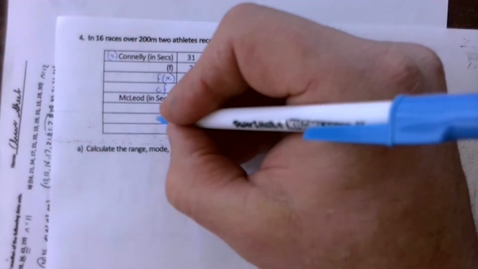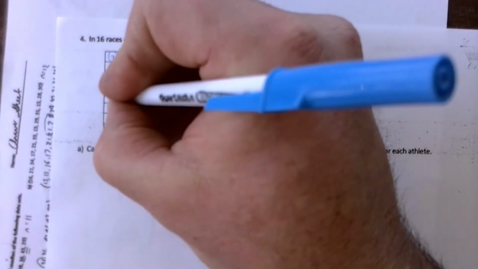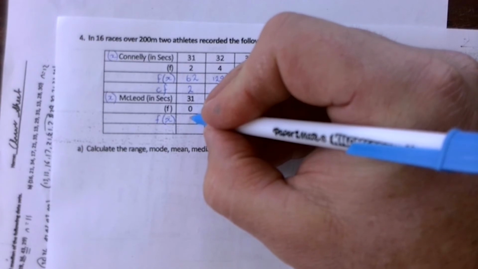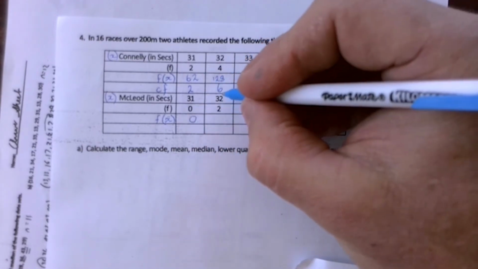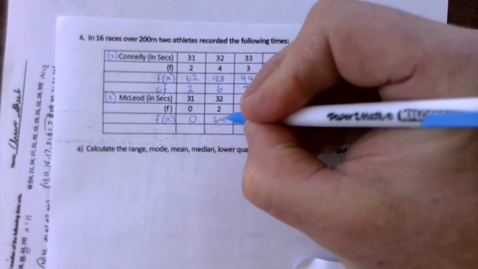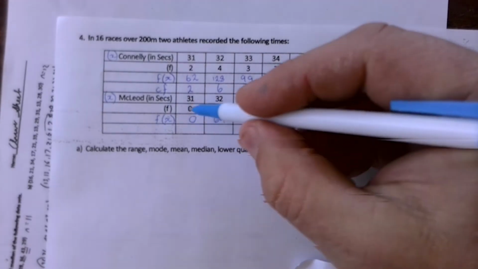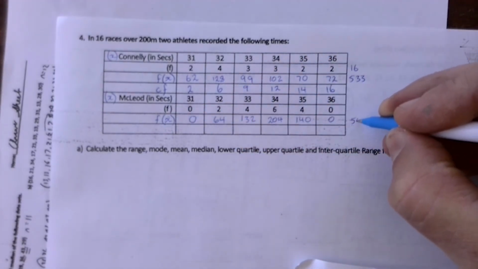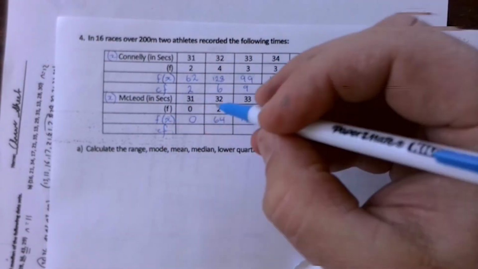And we'll do the same for Mr. McLeod down here. So we will do frequency multiplied by the score. It'll be 31 times nothing, it's nothing. Then we'll have 32 times 2, which is 64. Once you've calculated those, run across and add them all up to get your total, which is going to be 540.